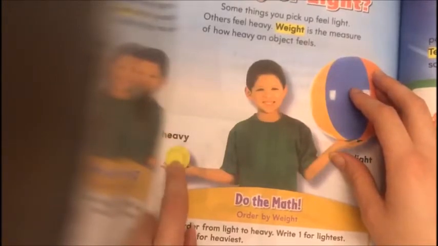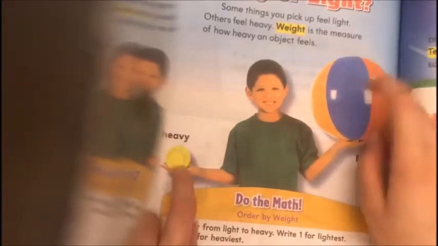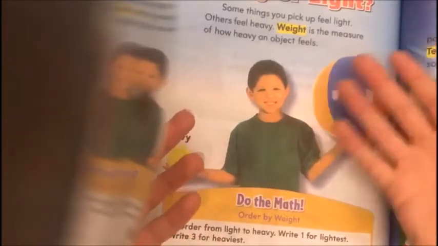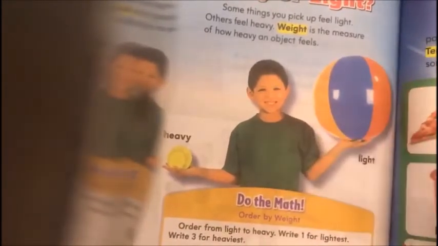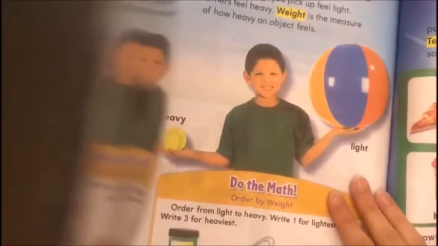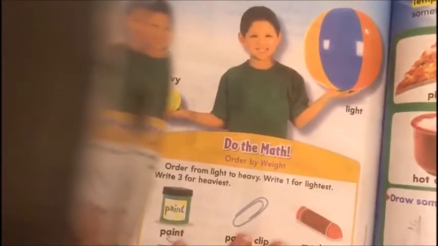Basically, this ball over here is full on the inside, but this one is not full, so it's empty. Only air inside. For this reason, this is lighter than this one, and this is heavier than this one. Good job!